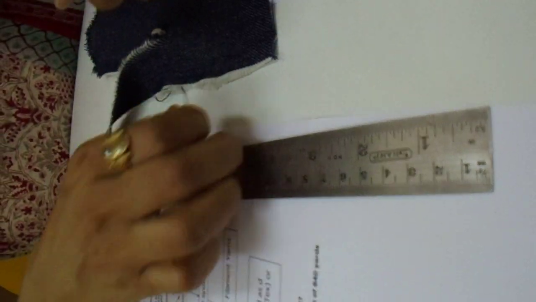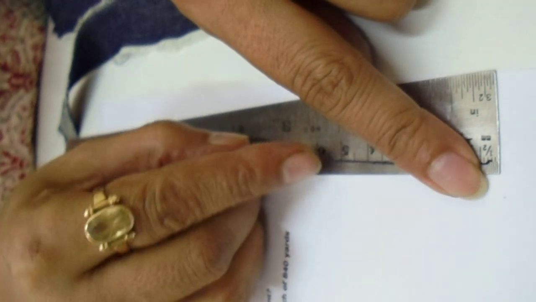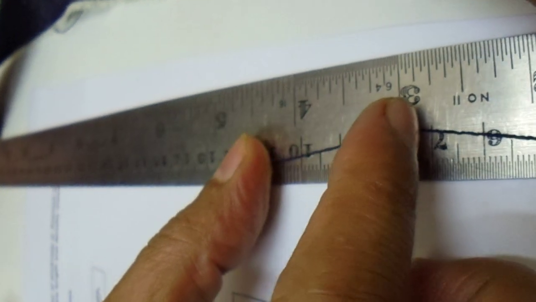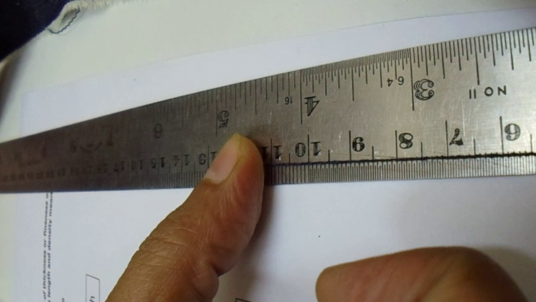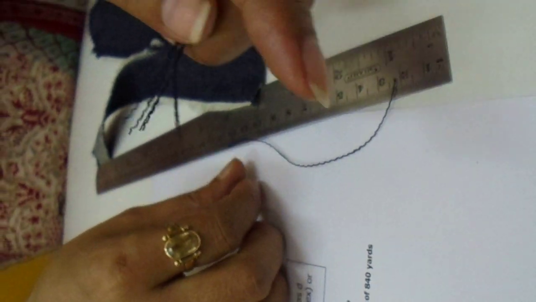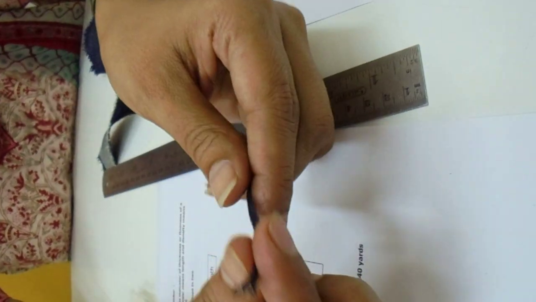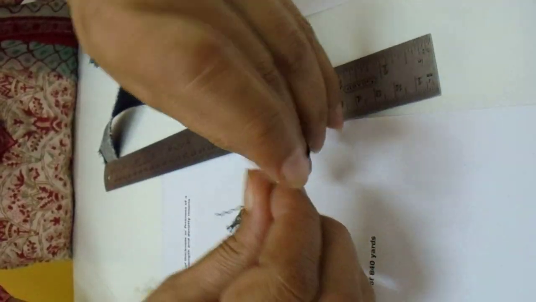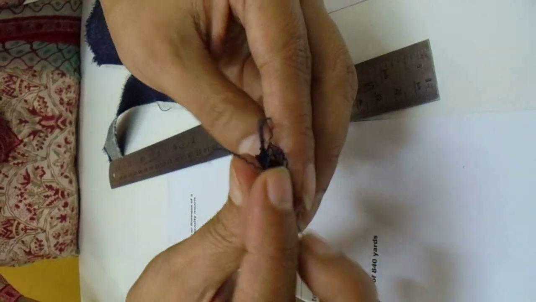Take your steel scale, keep the yarns carefully on the scale, the length of these yarns is 12.5 centimeters. Always measure one yarn and keep the yarn back in the 10 yarns bundle. You can put a knot so that all the yarns are together.